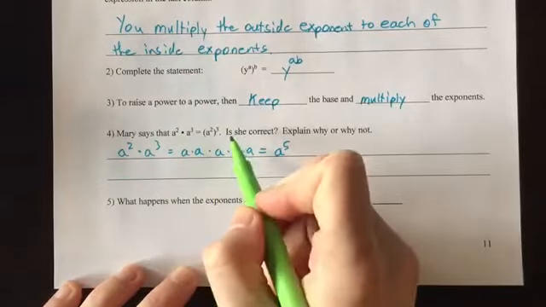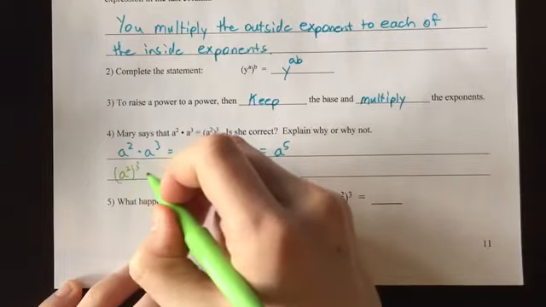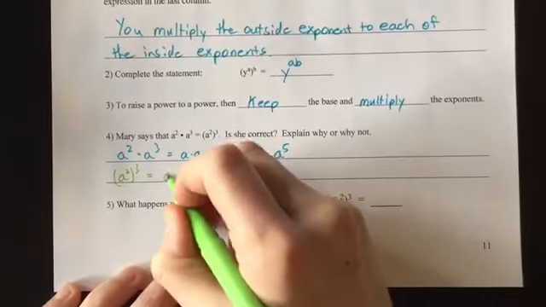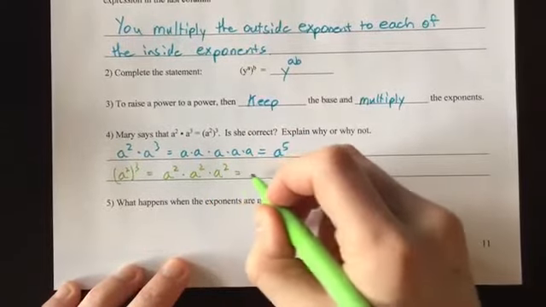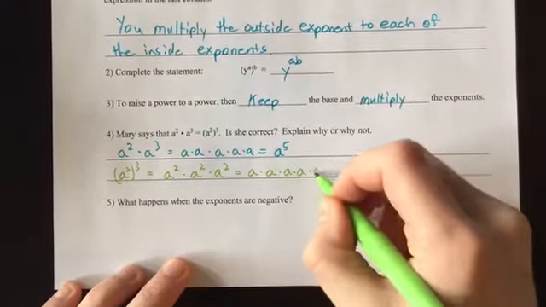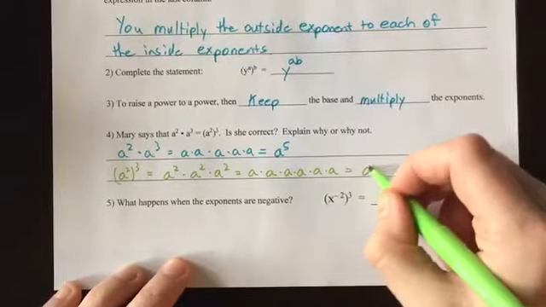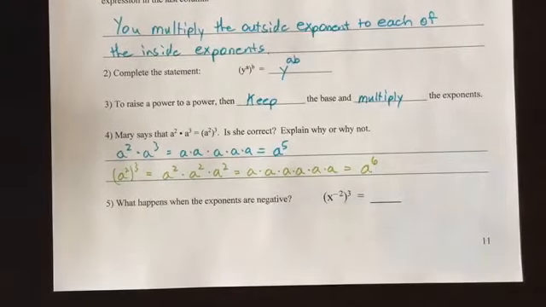Then let's look at the right side. A squared to the 3rd. Well, let's expand that. That's going to be a squared times a squared times a squared, which would be a times a times a times a times a times a. So a to the 6th. So we'd say, no, Mary is not correct.